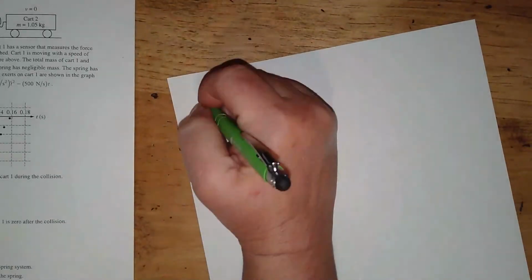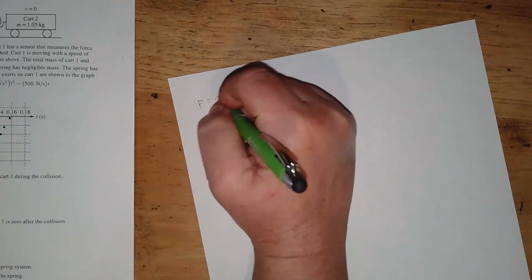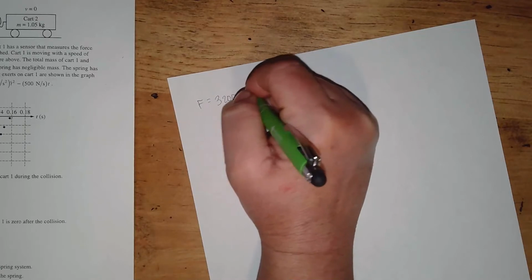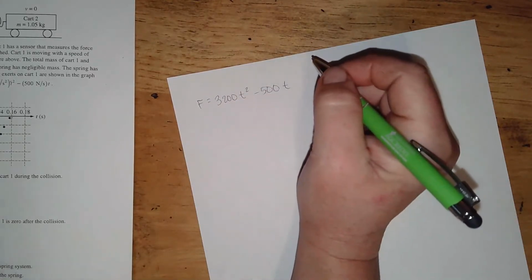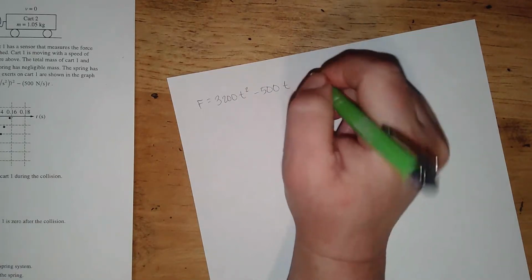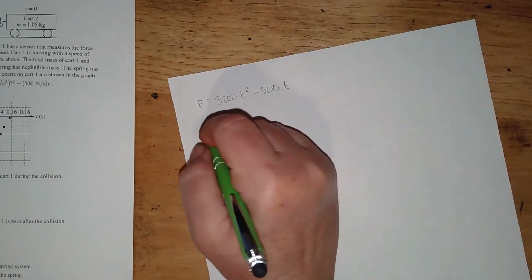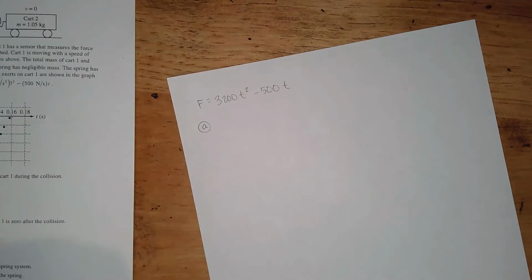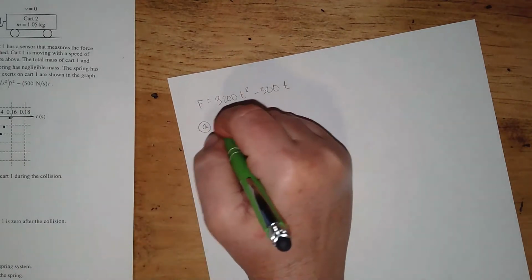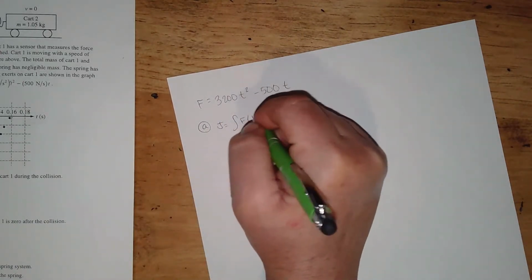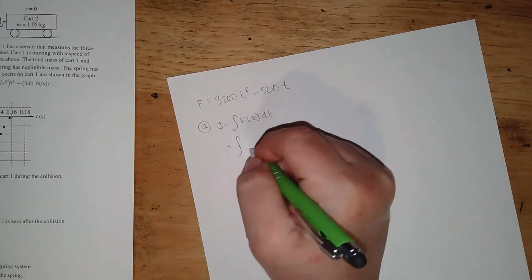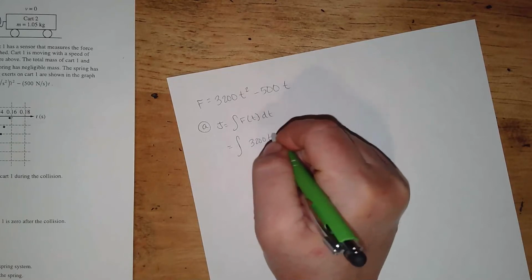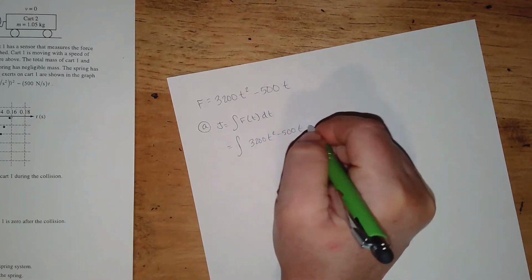And that force can be given by 3200 t squared minus 500 t. Okay, so this is our force equation. In A, they say using integral calculus, calculate the total impulse. Well, impulse is the integral of f of t dt. And so that's what we're going to do. We're going to integrate our function, 3200 t squared minus 500 t dt.